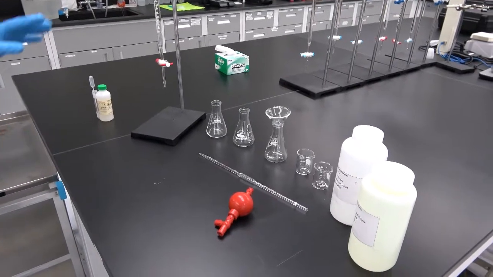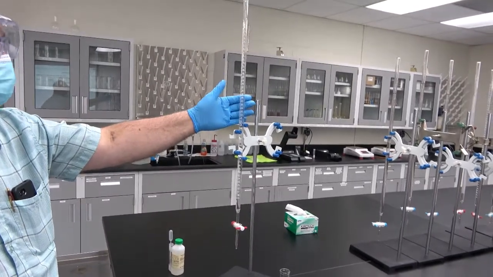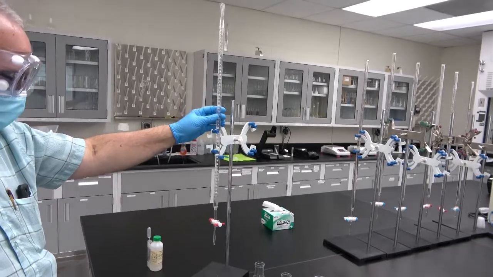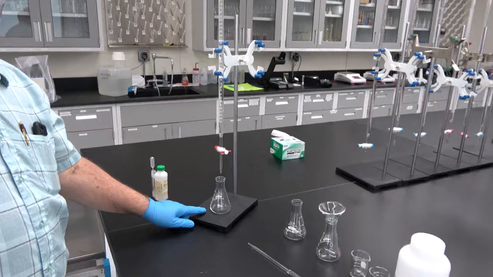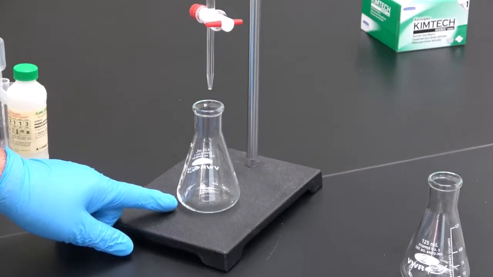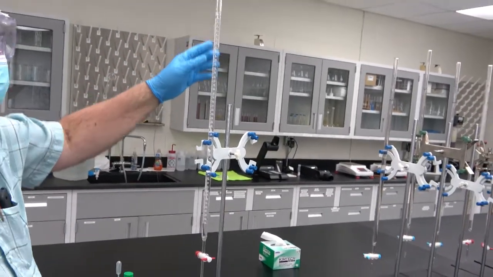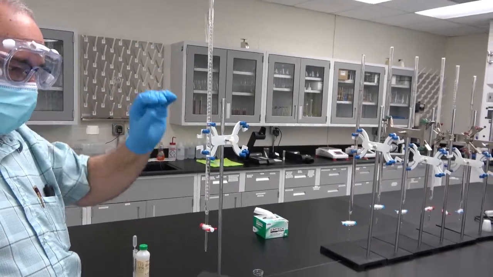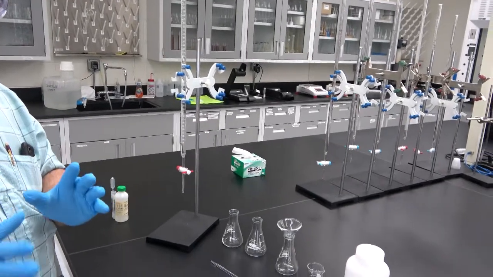First, we are going to fill up the burette with the sodium hydroxide. So the sodium hydroxide is going to be in the burette, and we are going to pour it down into the acetic acid solution, which is going to be in the Erlenmeyer. Before we fill up the burette completely, we have to condition it. Conditioning means that the concentration of the solutions needs to be kept constant at all times.